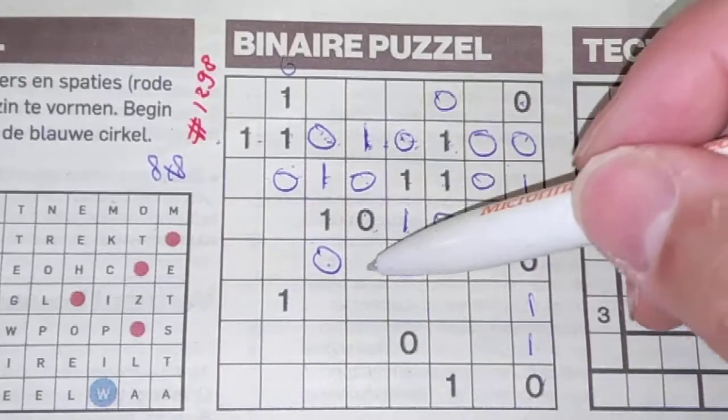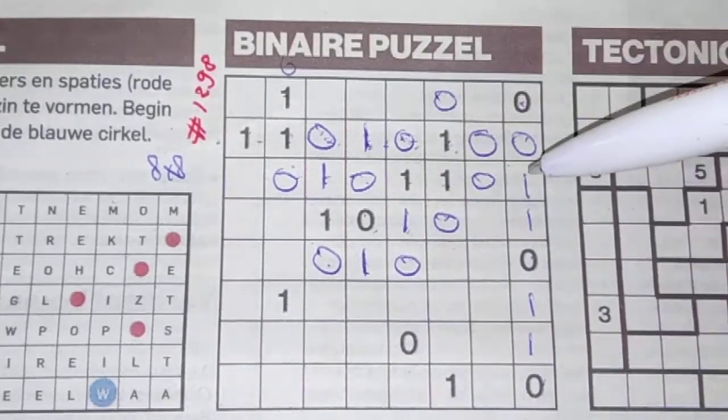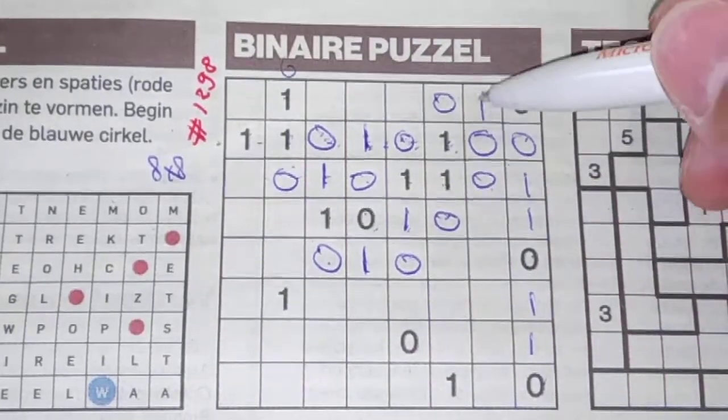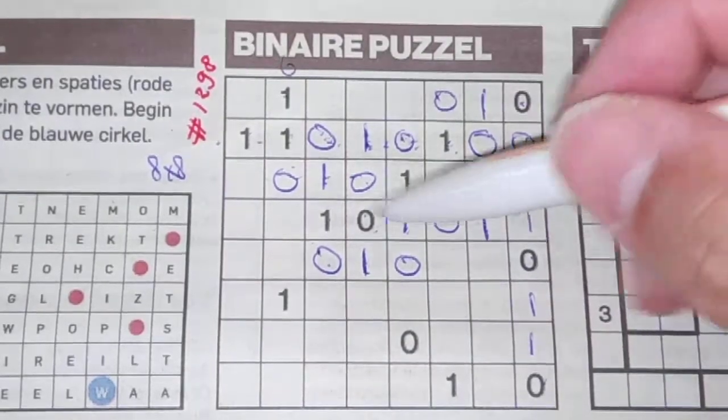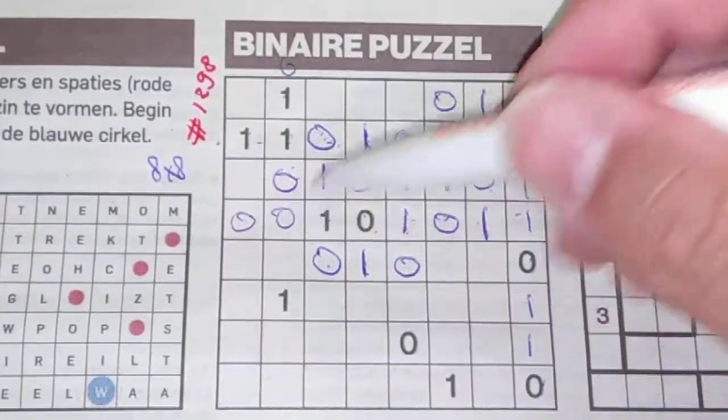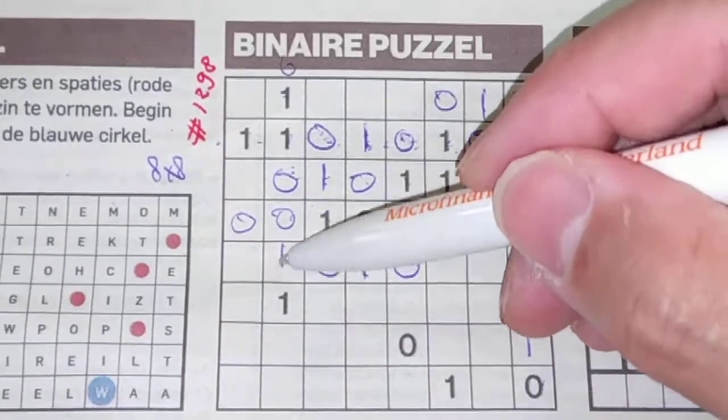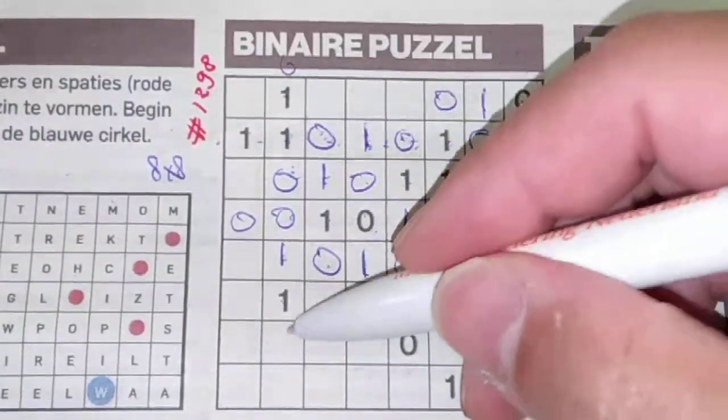Double zero, here and one, there and one. Double zero, here and one, there and one. We have 4 ones, so the rest are zeros. Double zero, here and one, there and one. 4 ones, so the rest are zeros.